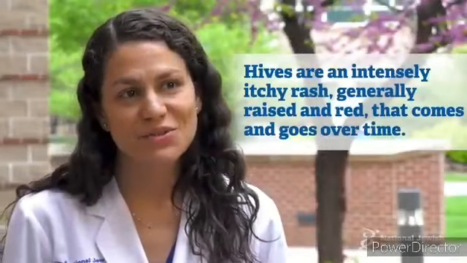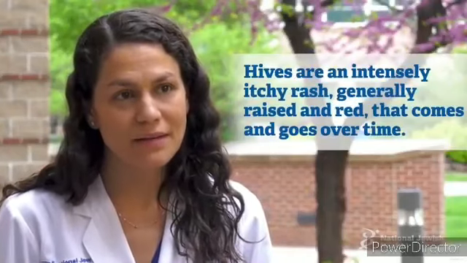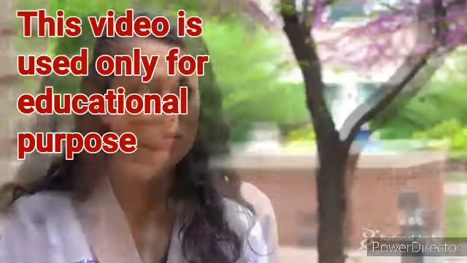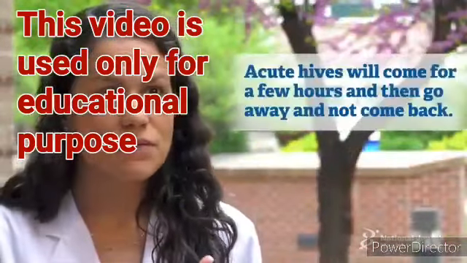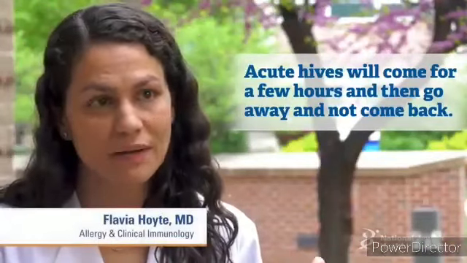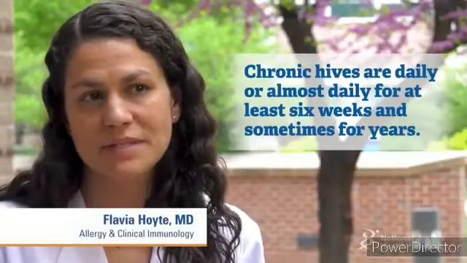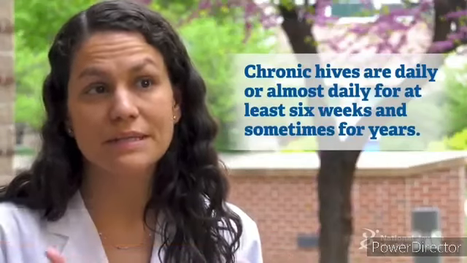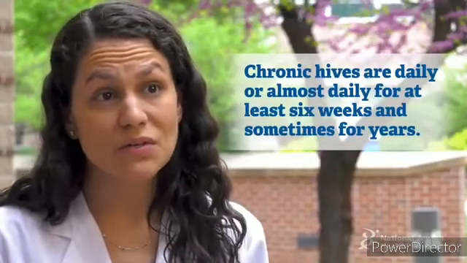Hives are an intensely itchy rash, generally raised and red, that comes and goes over time. And you can have acute hives, where hives will come for a few hours and then go away and not come back, or chronic hives, which by definition are daily or almost daily for at least 6 weeks, and sometimes up to years even.